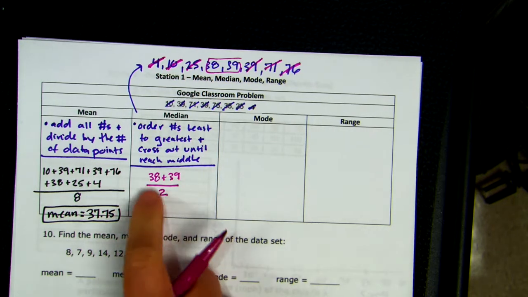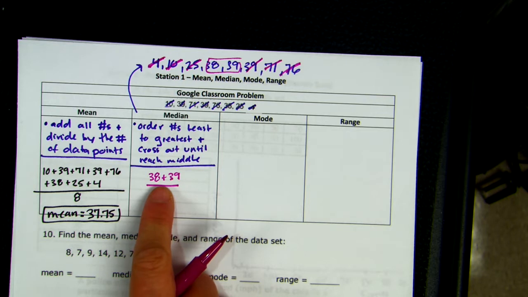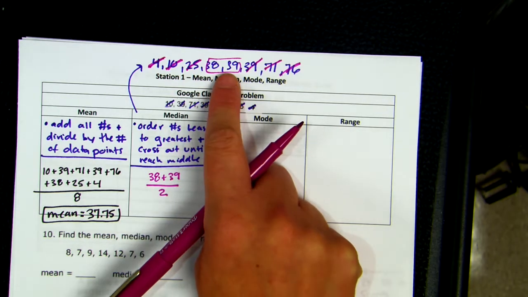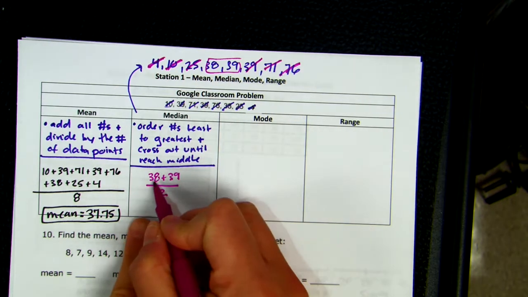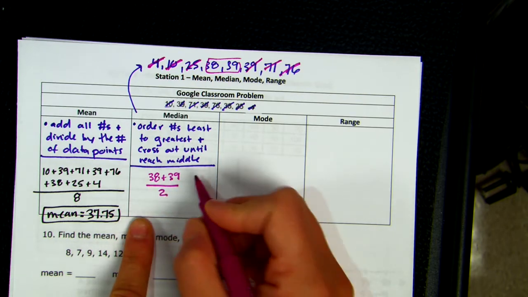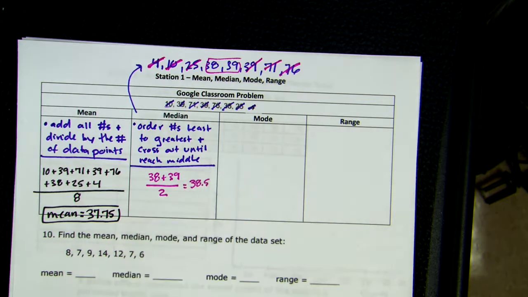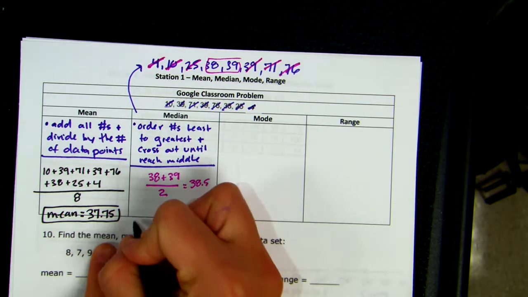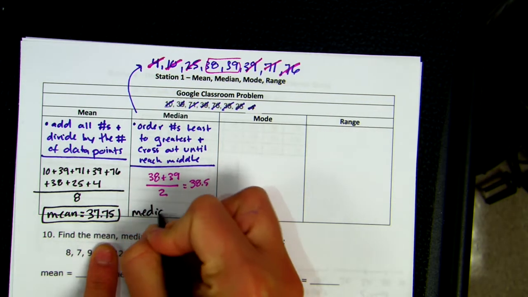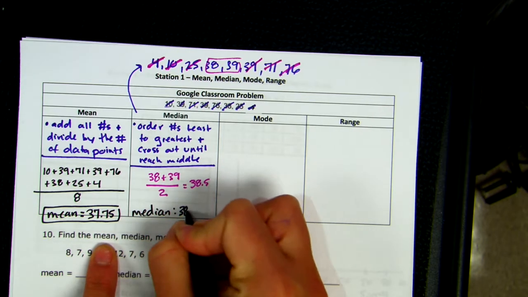We're essentially taking the mean of these 2 numbers. What's halfway between these 2 numbers? So 38 plus 39 divided by 2. If I pop that in my calculator, I should get 38.5. So the median of my data is 38.5.